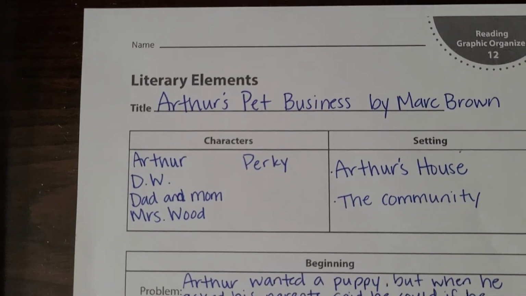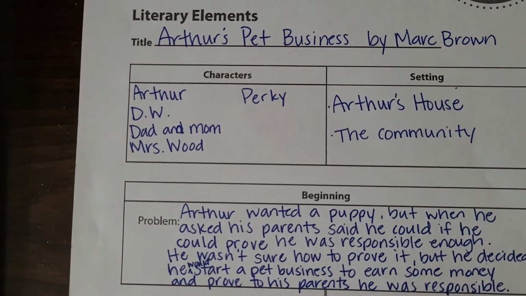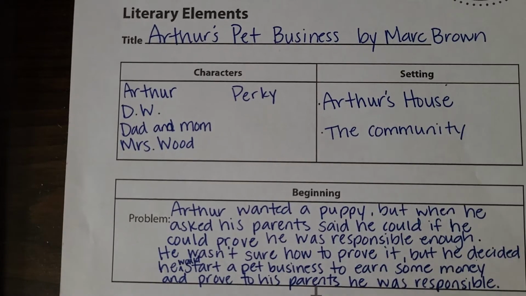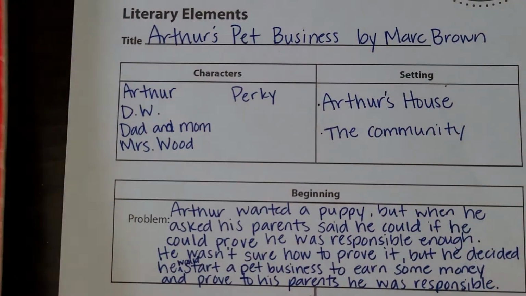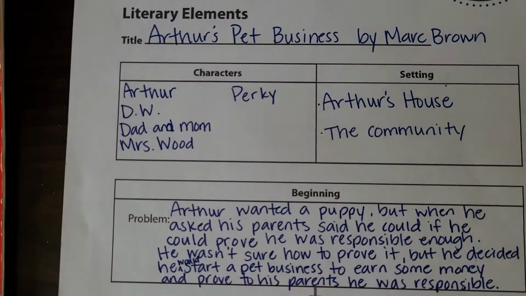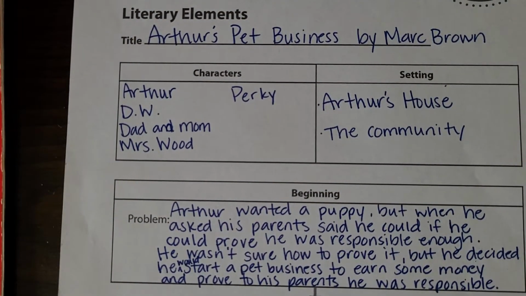Then the graphic organizer asks what is the beginning, which includes the problem. I said, from the book, at the beginning Arthur wanted a puppy, but when he asked his parents, they said he could have it if he could prove he was responsible enough. He wasn't sure how to prove it, but he decided he would start a pet business to earn some money and prove to his parents he was responsible. So his problem was he wanted a puppy, but he didn't know how to prove his responsibility level to be able to get that puppy.